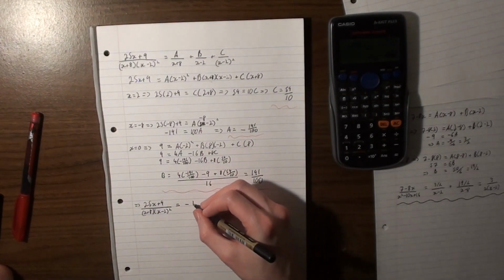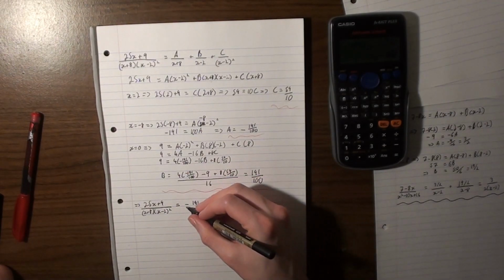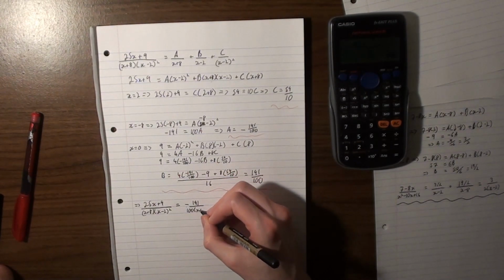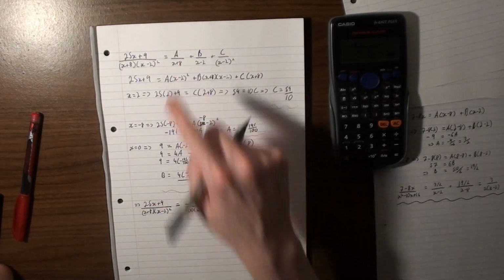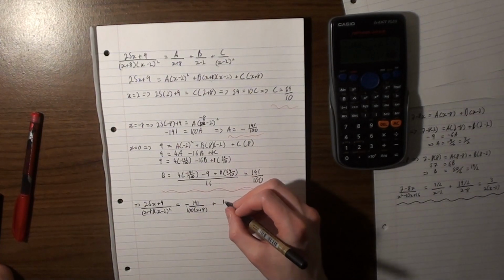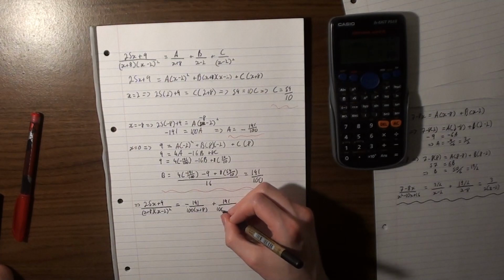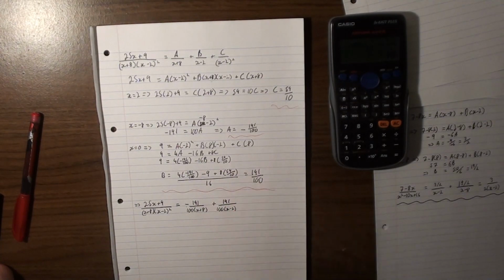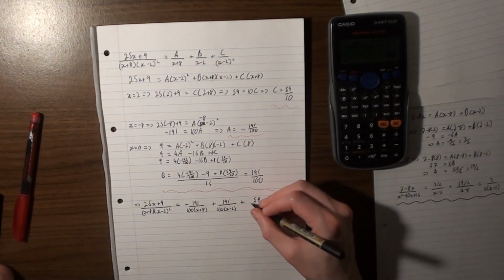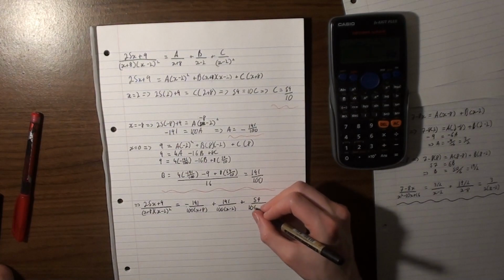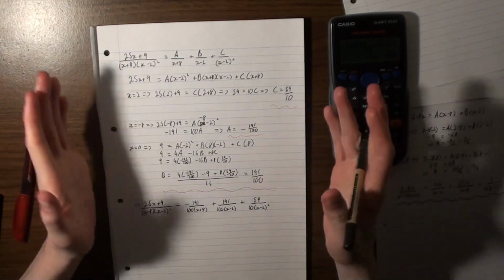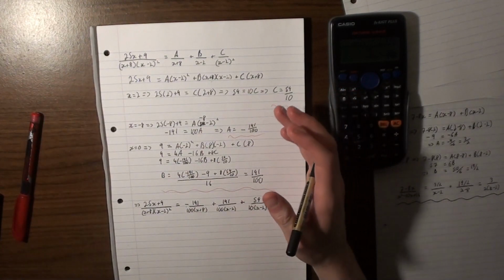So minus 191 over 100 over x plus 8, putting that value in there. b is plus 191 over 100 over x minus 2, plus 59 over 10 over x minus 2 squared. It's 3 fractions with 3 simple numerators.